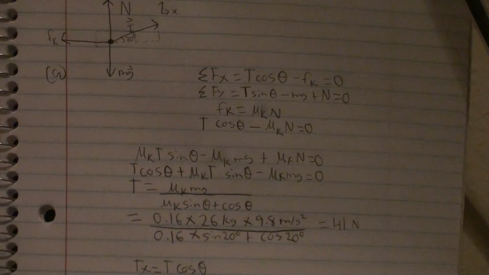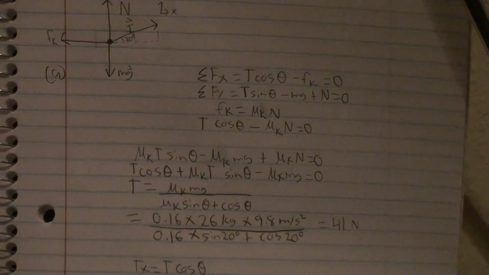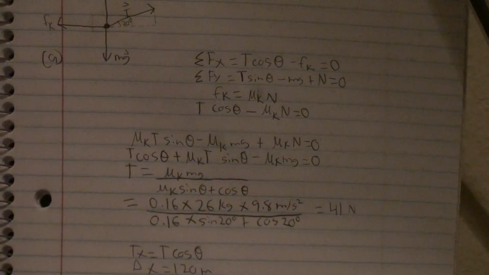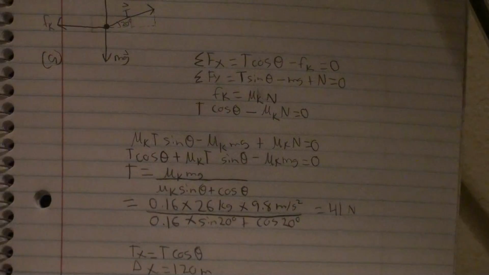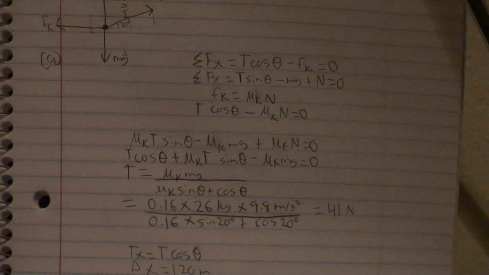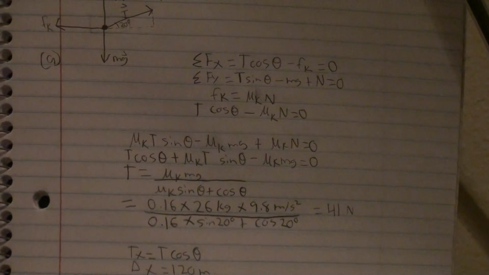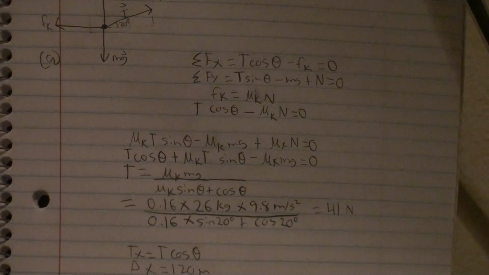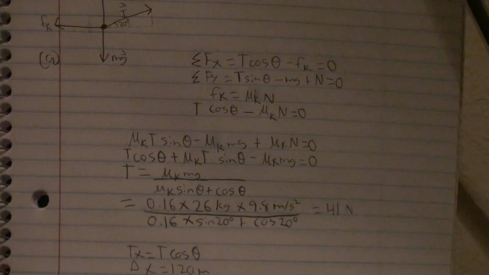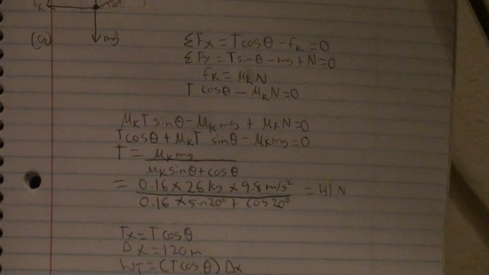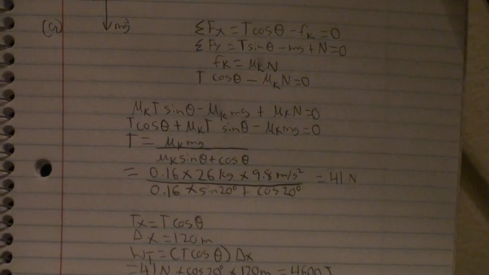And then adding this third equation and the fourth equation also eliminates the normal force, and then we are able to solve for T, which is T cosine theta plus mu sub k times T times sine theta minus mu sub k times mg equals 0. And we set T equal to mu sub k times mg divided by mu sub k times sine theta plus cosine theta. And I plugged in my values for that, and I get 41 newtons.